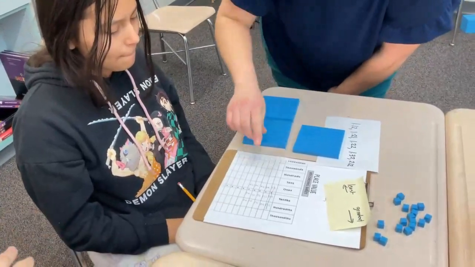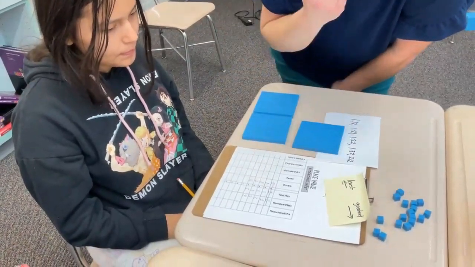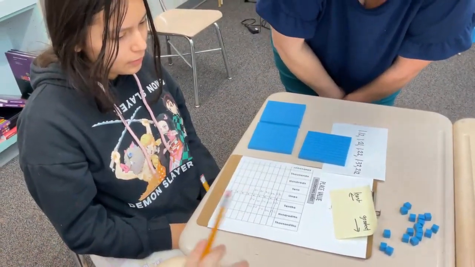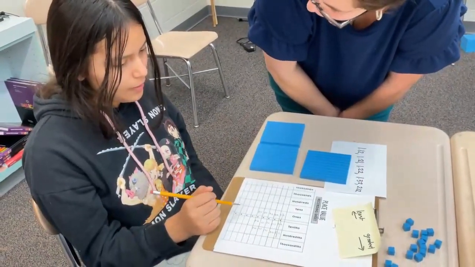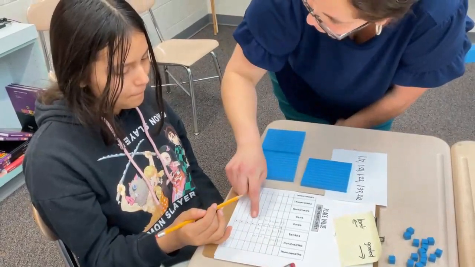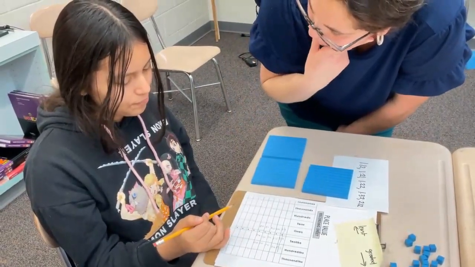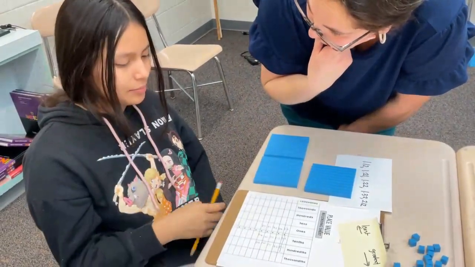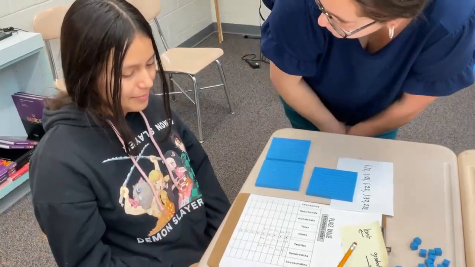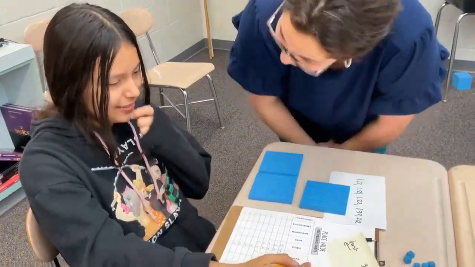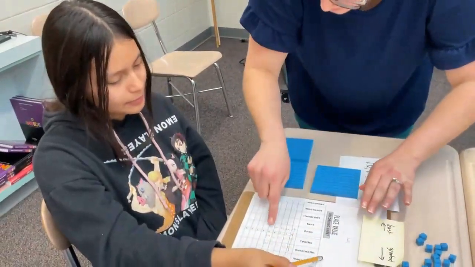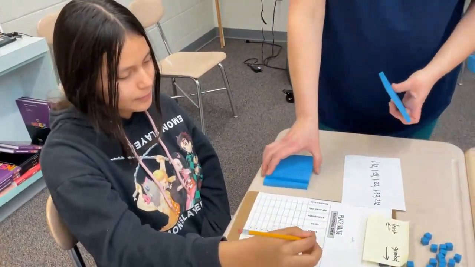So which one's larger? Which one's greater? Yeah. So this is going to be what? What word can we use for this number? This number is going to be the what? The greatest, yeah. Okay, so show me where you're going to write that number.